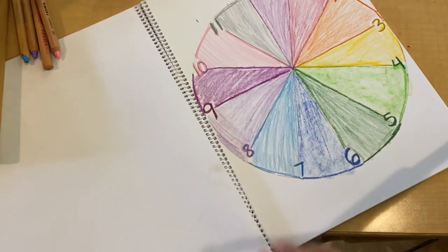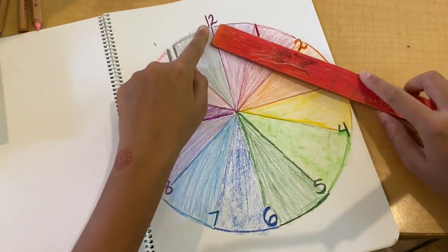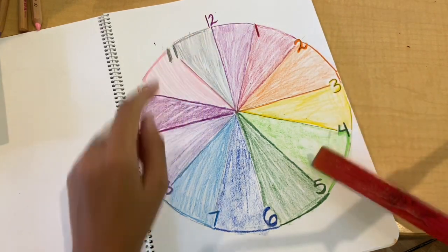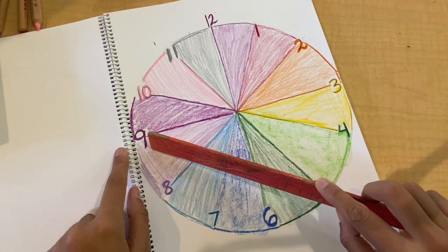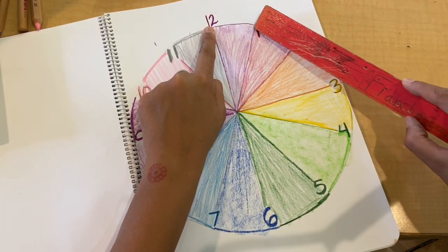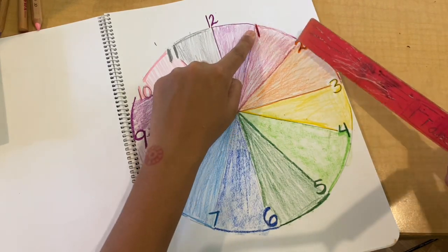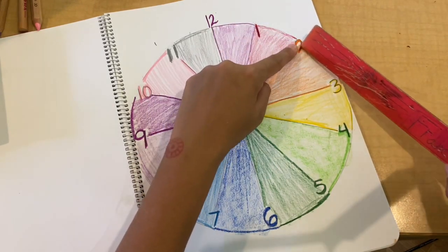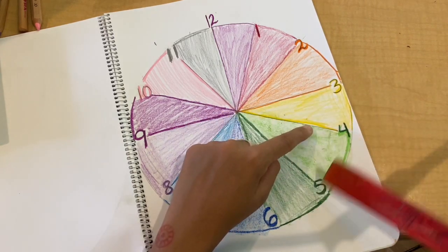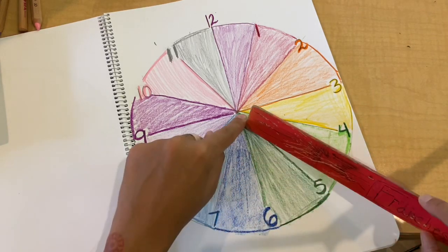All right, so looking at our chart, looking at our clock, we see that it starts with 12 at the top. 1, 2, 3, 4, 5, 6, 7, 8, 9, 10, 11. And this whole zone between 12 and 1 is the 12 zone. 1 to 2 is the 1 zone. 2 to 3 is the 2 zone. 3 to 4 is the 3 zone. 4 to 5 is the 4 zone. 5 to 6 is all the 5 zone.